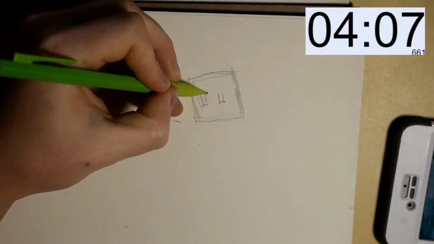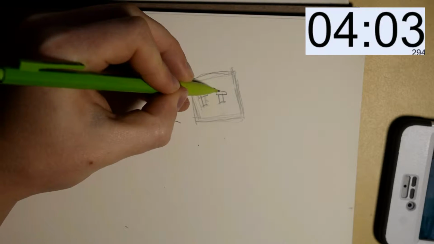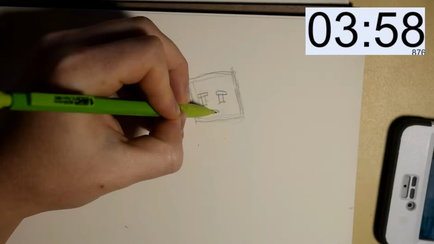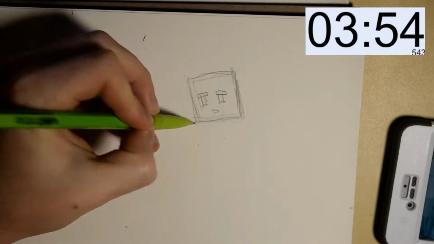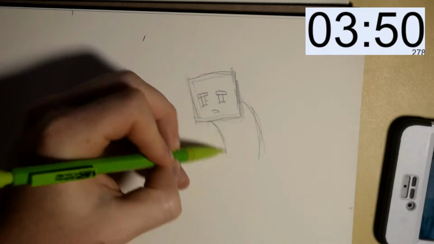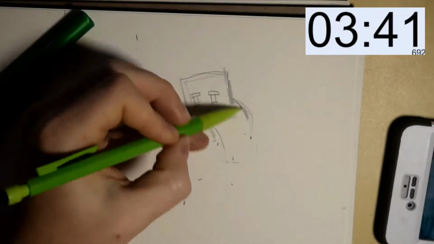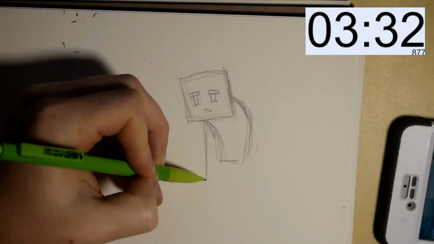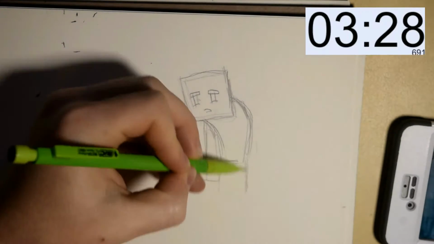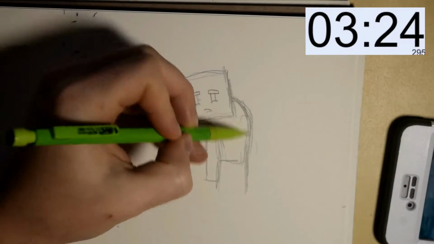So I wanted to really emphasize that she's jet-lagged, so I had her eyes squinting with her eyebrows down and a sort of half-open mouth, and she's going to be slouching. A lot of the drawings in today's video are going to be slouching just because that's how the character was described. So I had her arms hanging, and that really showed that she was tired.